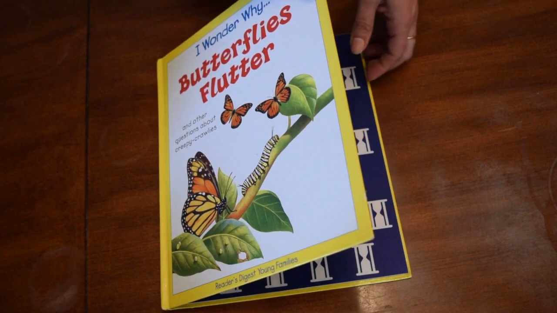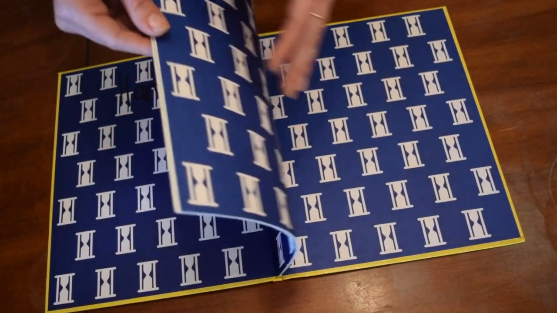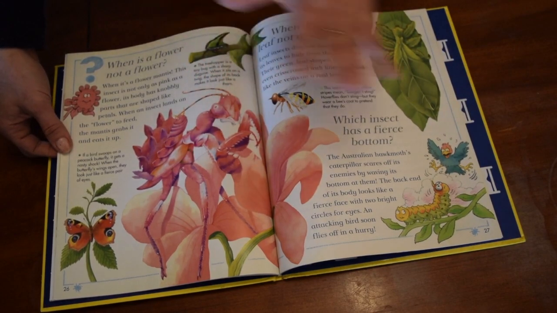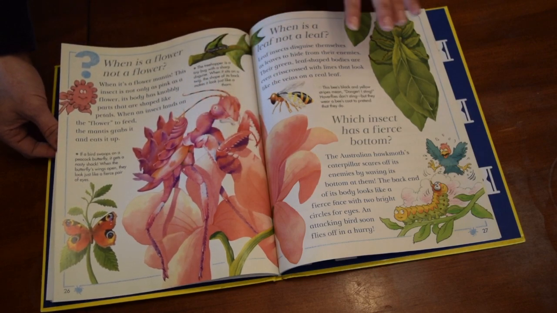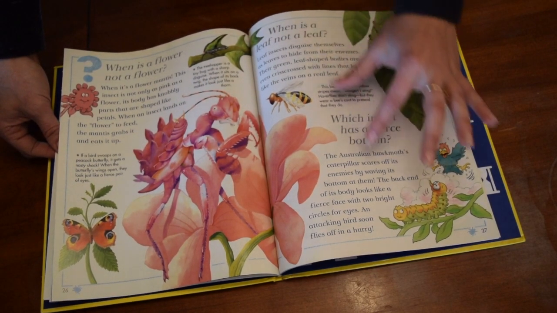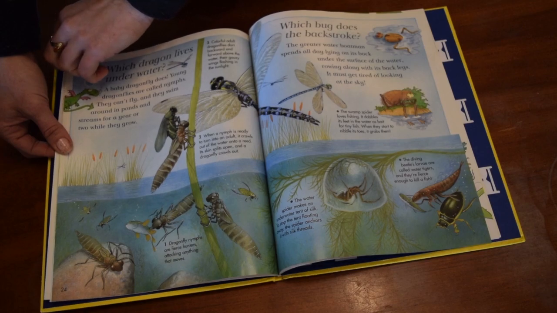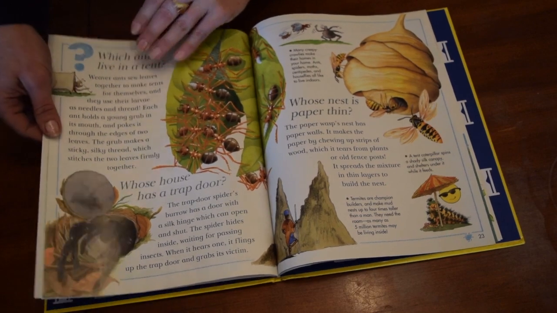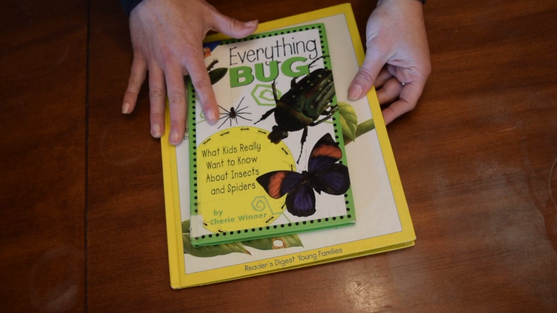Same thing with this one. I Wonder Why Butterflies Flutter, and other questions about creepy crawlies. We have read a similar one in our history, which was I Wonder Why Romans Wear Togas. So this is kind of a whole series of books in and of themselves. And for these, even more so, this would probably be for a younger audience, because each little answer is just a paragraph long. So you can just pick 2, 3 to read with your kids each morning, just to kind of get them in the process of thinking scientifically. Whose house has a trapdoor? I love these little books, just the quick discussion questions to get our brains working in the morning.